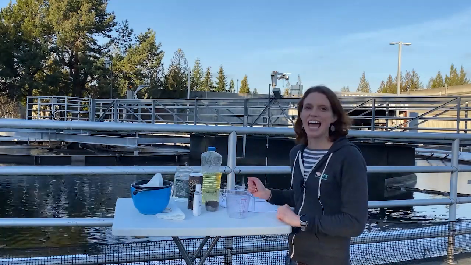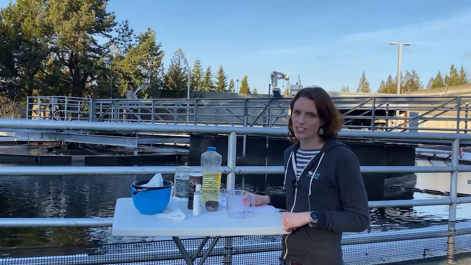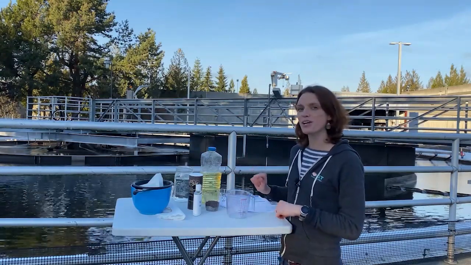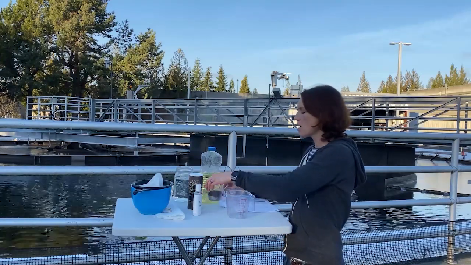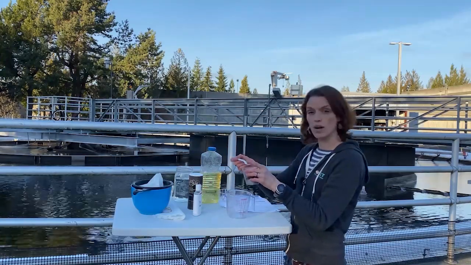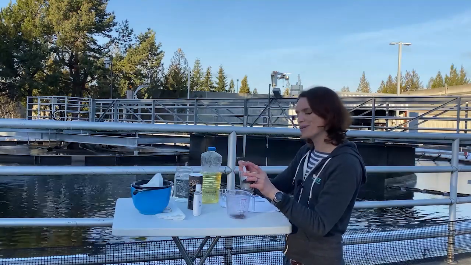First things first, adding our wastewater ingredients. Wastewater is full of nasty things you won't want to touch. Therefore, we will be making our wastewater with things found in your home. First, a scoop of soil to represent all the poop. I'm going to put 2 scoops in.